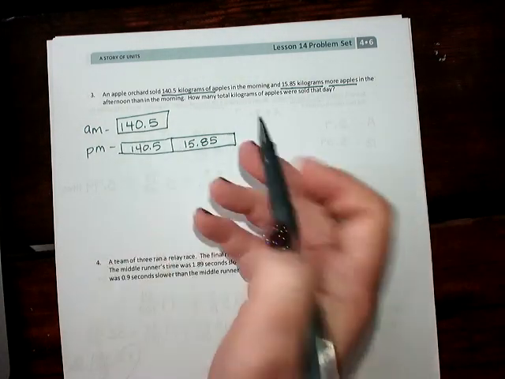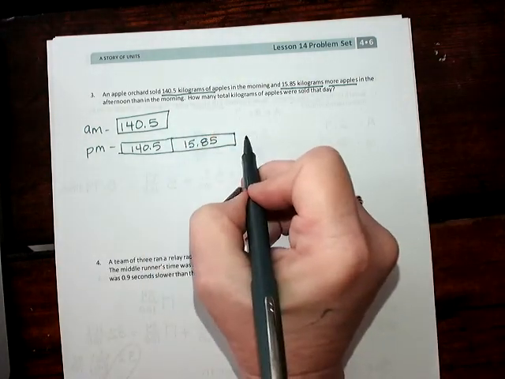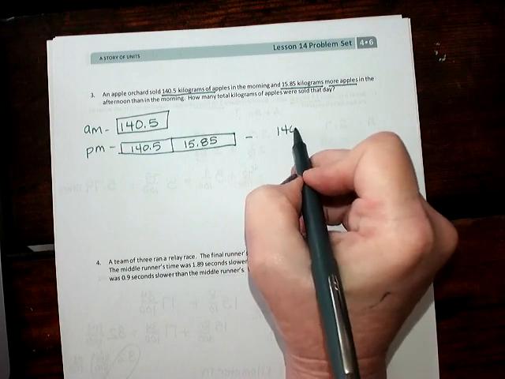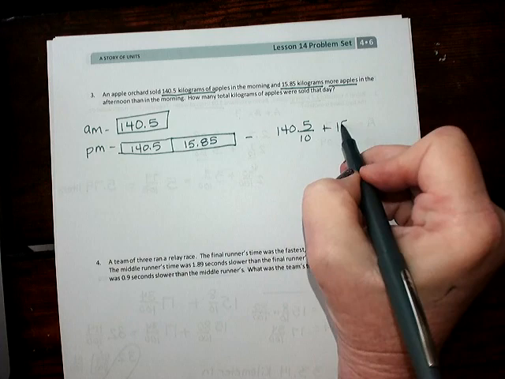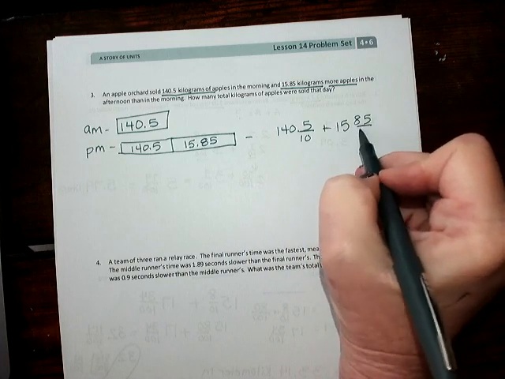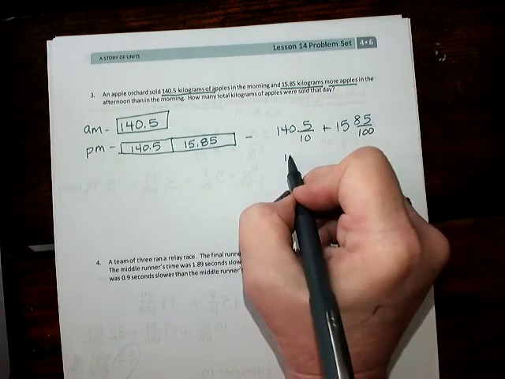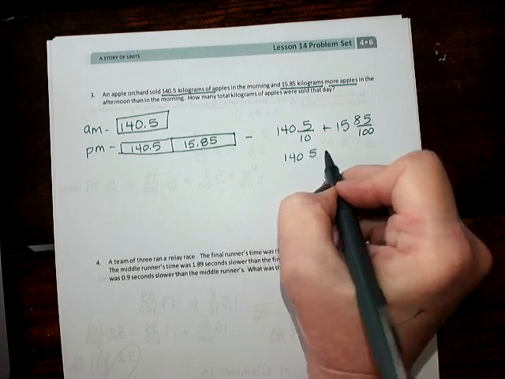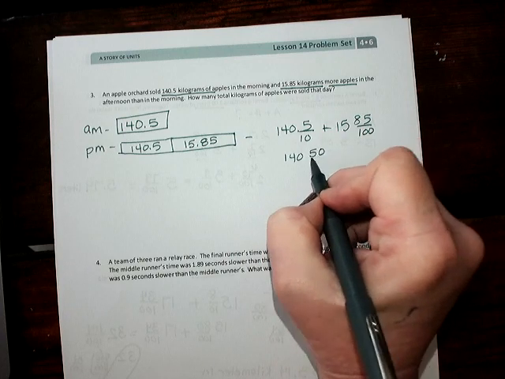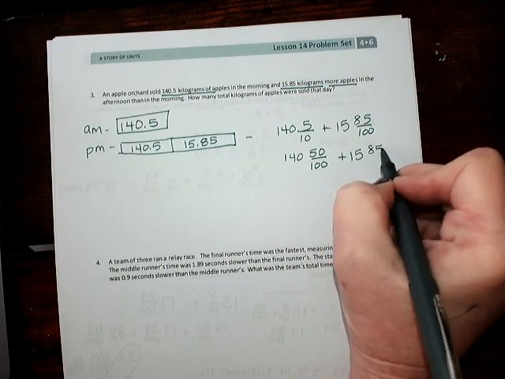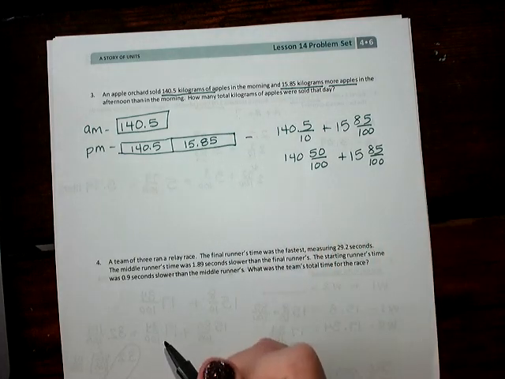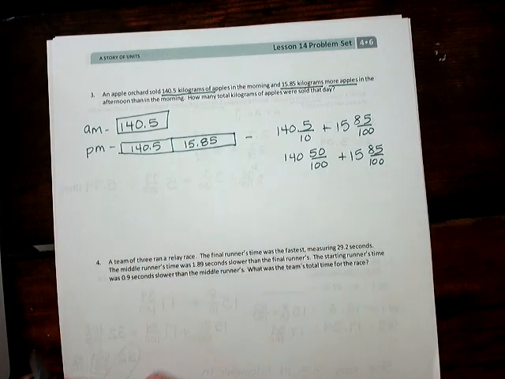So now I have to add 140 and 5/10 plus 15 and 85 hundredths. So I'm going to have to change that to 140 and 50 100ths plus 15 and 85 100ths to get the answer just for this one.